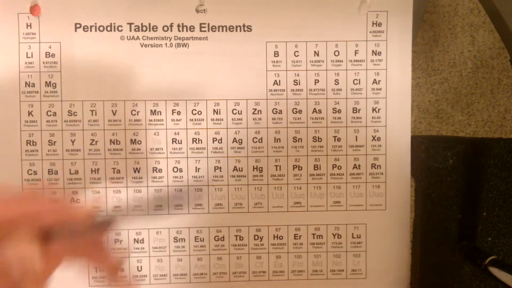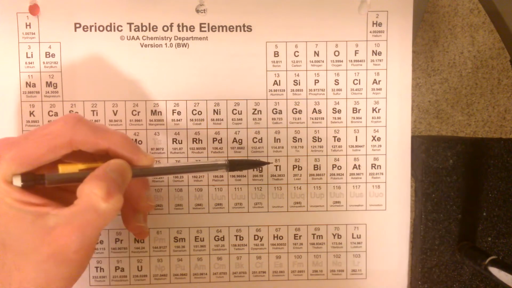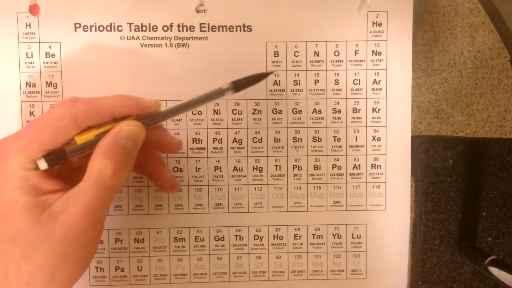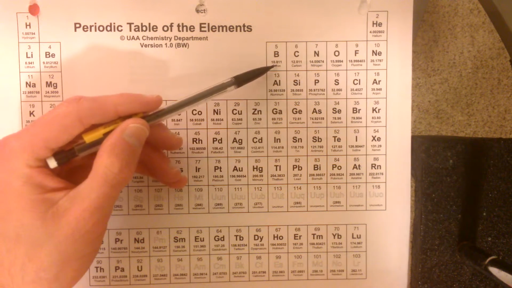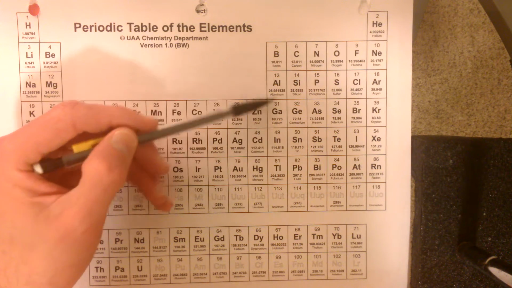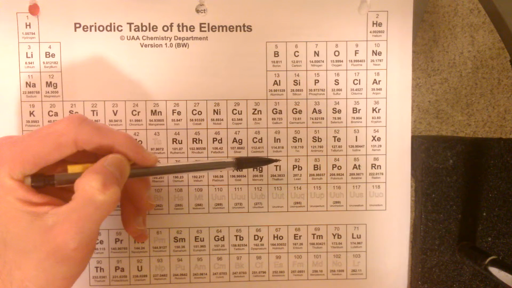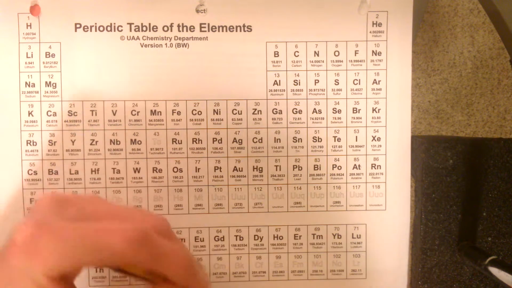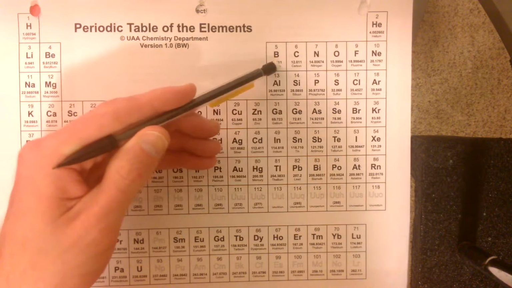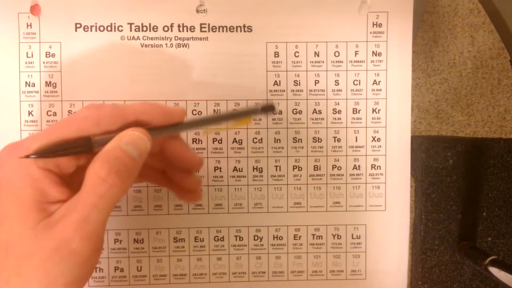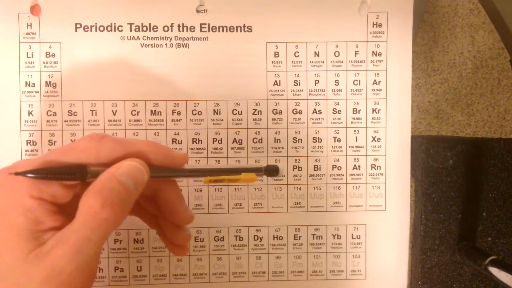Well, we see that with atoms. As the radius increases, it becomes easier to remove those valence electrons. So as the radius increases as we go down a group, a column, we see a decrease in the ionization energy value. We see a drop in the value because the radius is getting larger and the valence electrons get further from the controlling positive nucleus.